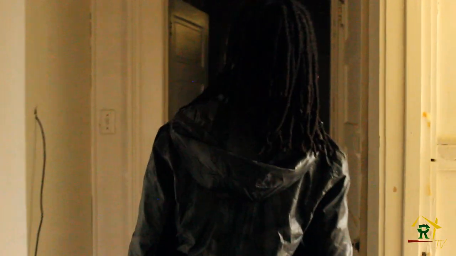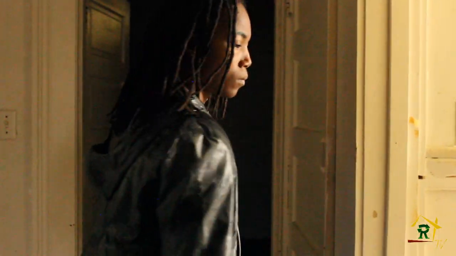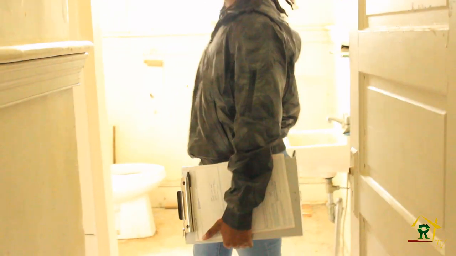Another bedroom back here is hard to see because of the lighting. It looks like there's a fireplace back there that's been covered up. We have a bathroom right here, very, very outdated. Just a matter of updating the bathroom area.